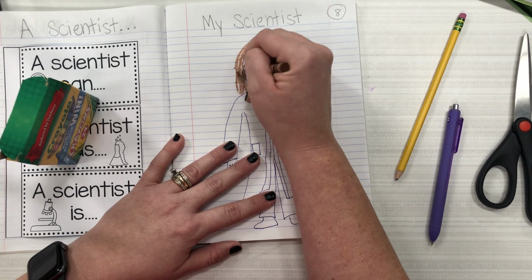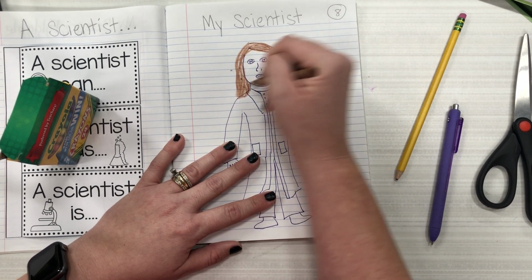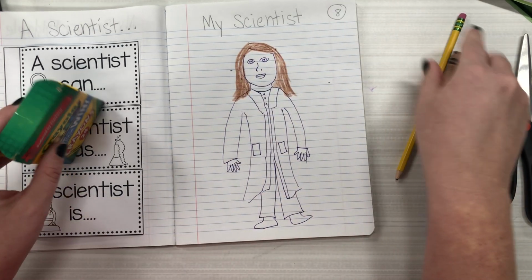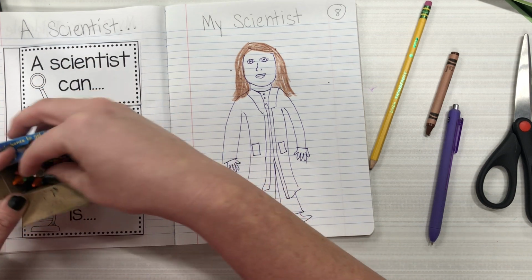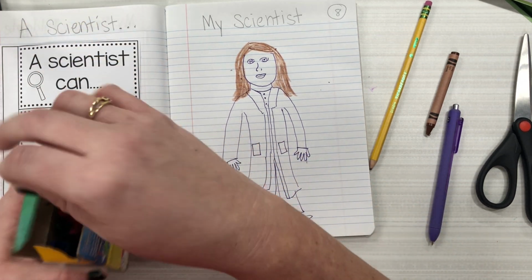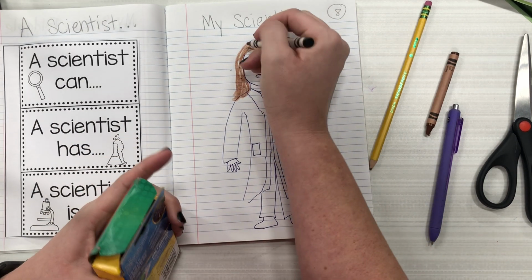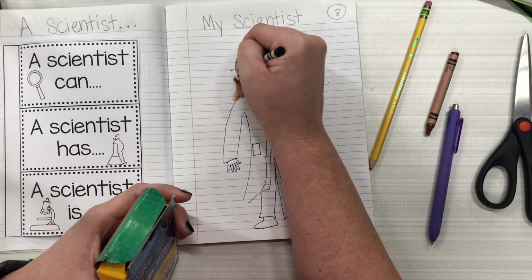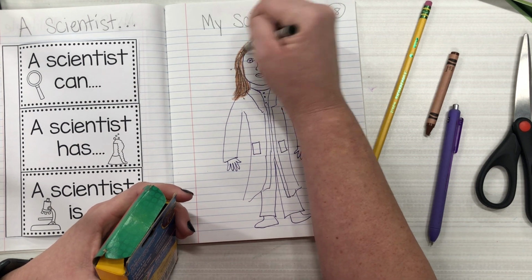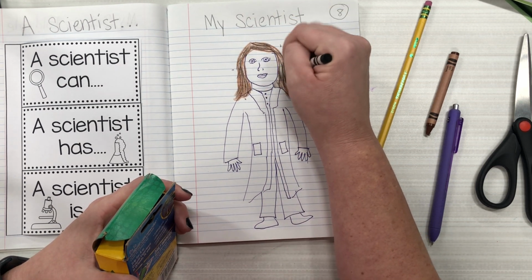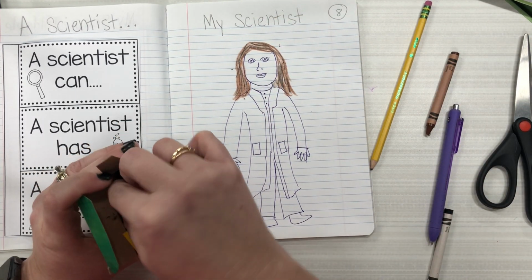So I'm going to put some brown in my hair. And then I'm going to put a little bit darker brown on top because my hair is pretty darn dark. Let's see if I can find the right color. Well, I'm going to add a little bit of black on top because it's dark. My brown is not as dark as what my hair is, so I'm going to just add a little bit more dark to it. You can add your favorite color to your t-shirt.